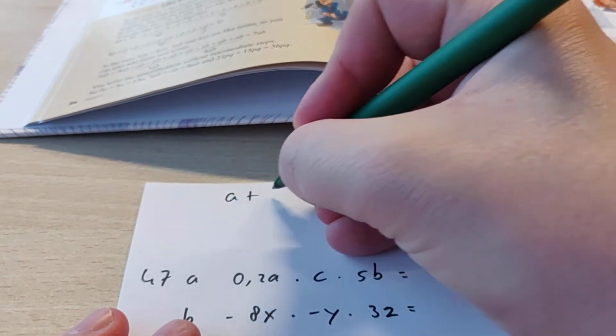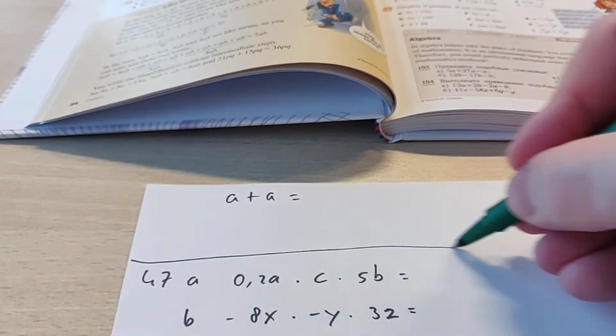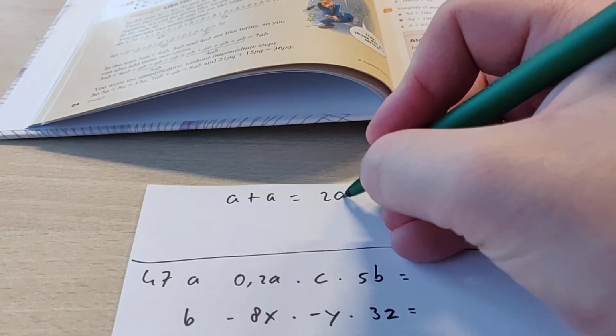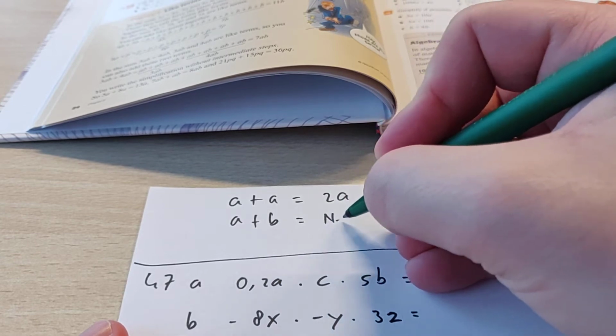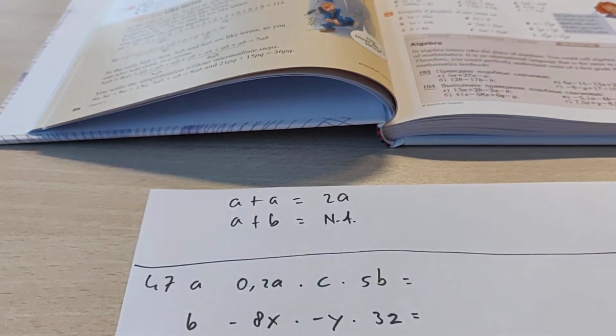If you have two of the same letters, then you can add them. Like for example, a plus a, that will equal 2a. But if you have two different letters, like a plus b, then you cannot add them. So then you get no answer. So you can't do anything with it.